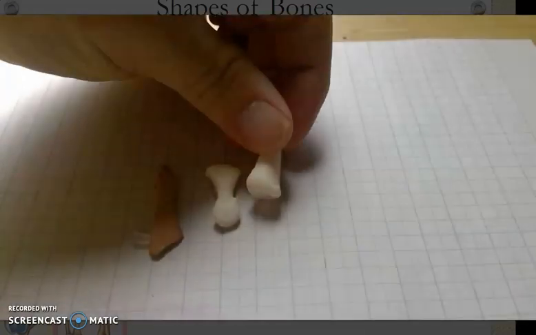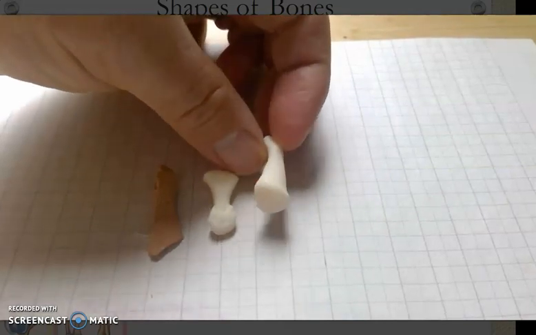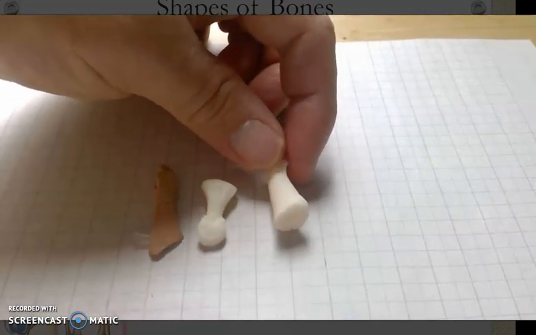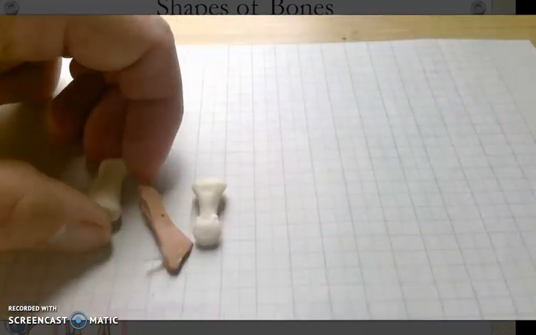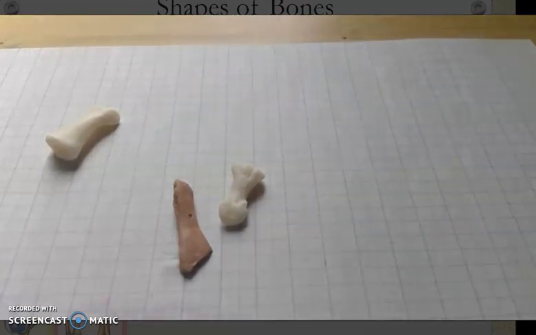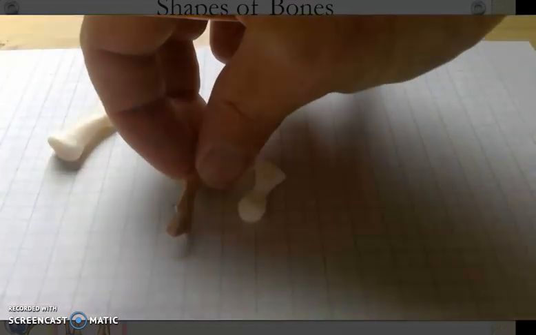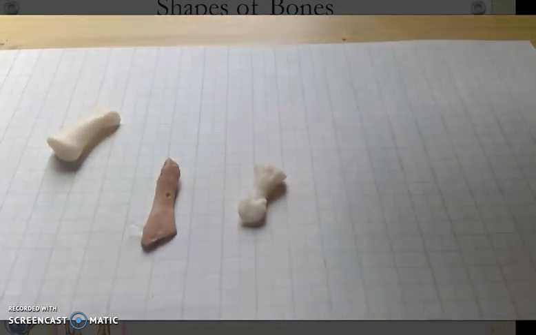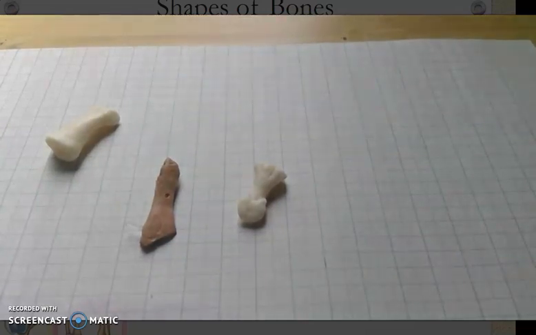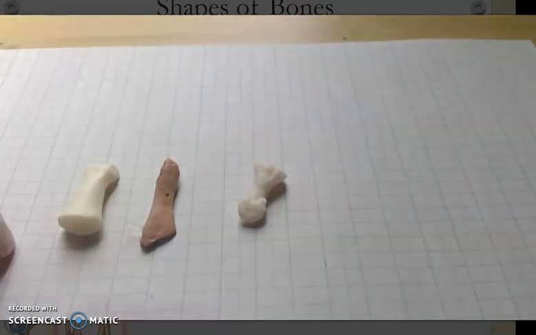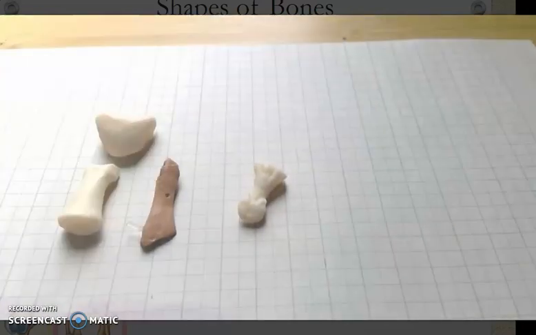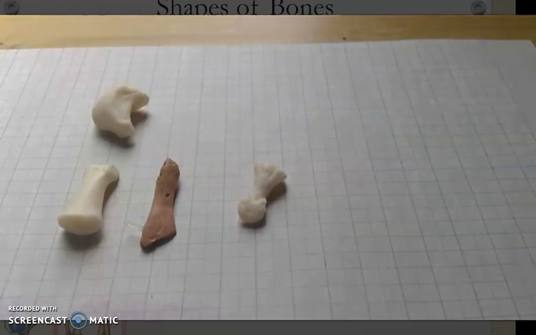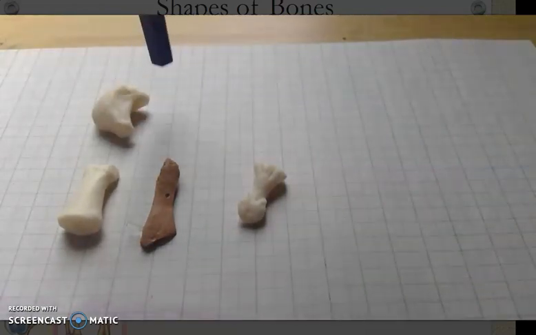So again, here is another phalange. It's circular, so it would be a long bone, even though it's the same size as the nasal bone. The nasal bone is considered a flat bone because it's flat. So flat bones are flat. They're two-dimensional, pretty much. Long bones are longer than they're wide. A short bone is square in shape. So our lunate bone right here is a short bone.